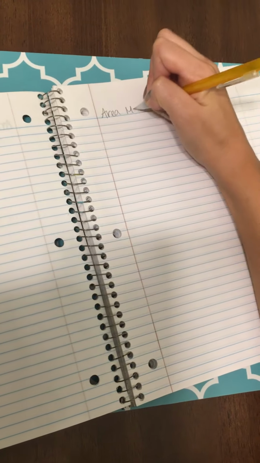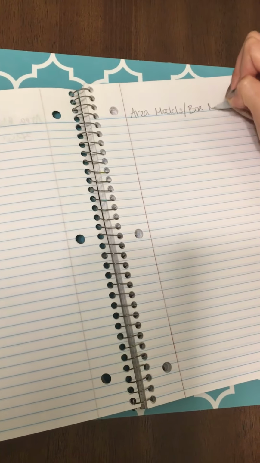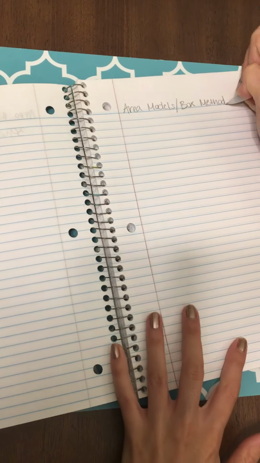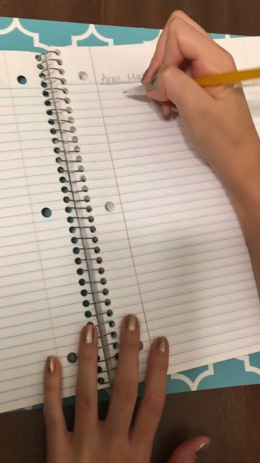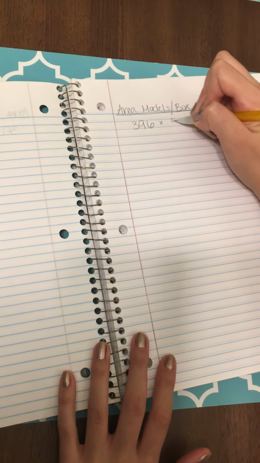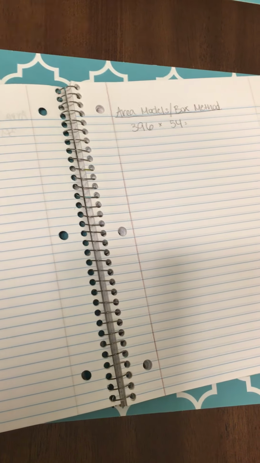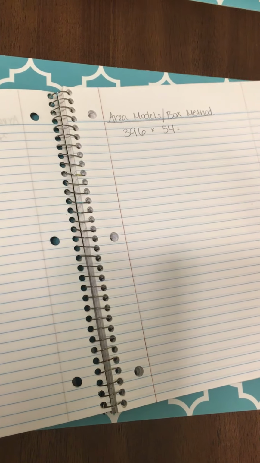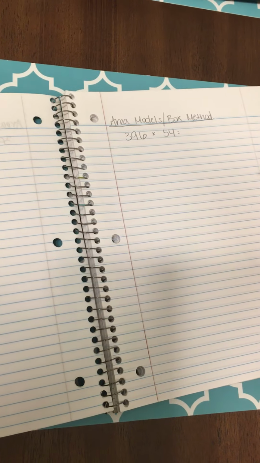Now we're going to look at area models, sometimes called the box method for multiplication. It's another strategy that you can use to multiply multi-digit numbers. So we're going to use the problem 396 times 54. For this, you are going to look at the place value behind your numbers.